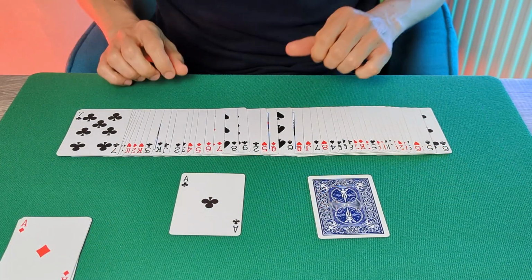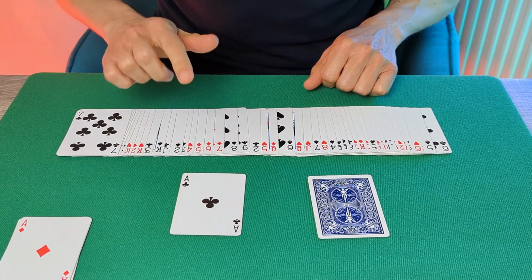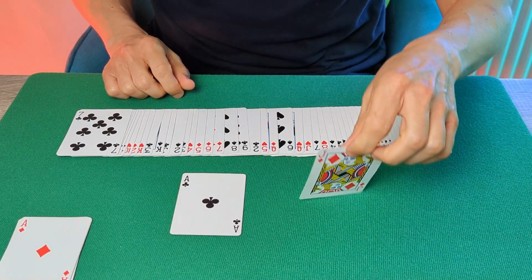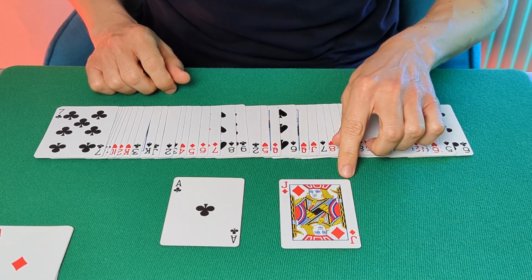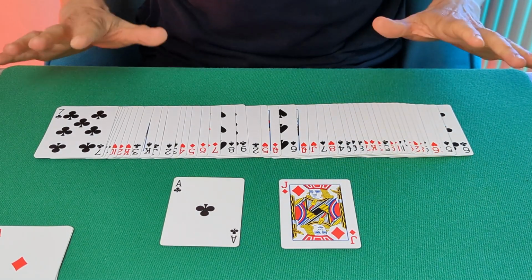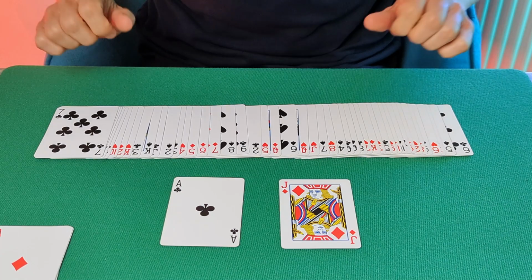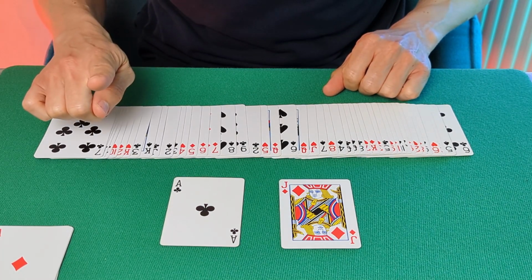This is a really fun effect. Not only does the ace seemingly disappear, it will also find the selected card every single time. And it's also super simple to perform. So stick around, because now I will show you exactly how it works.